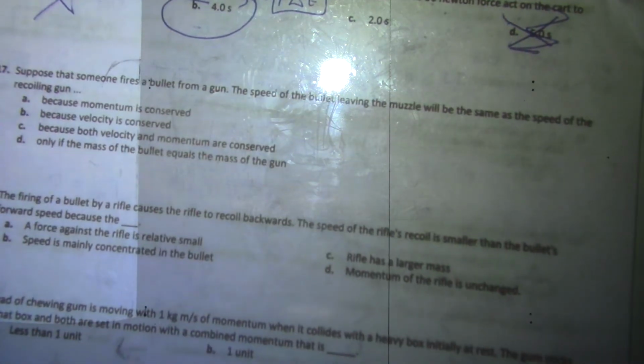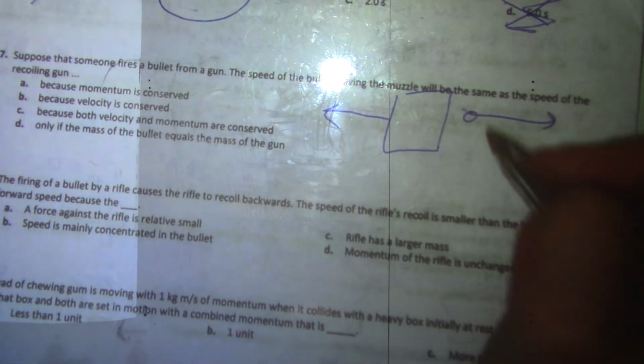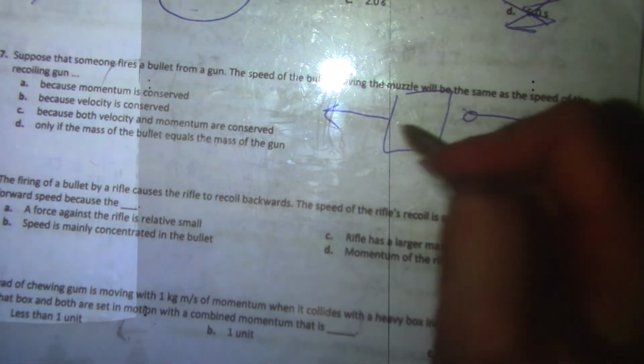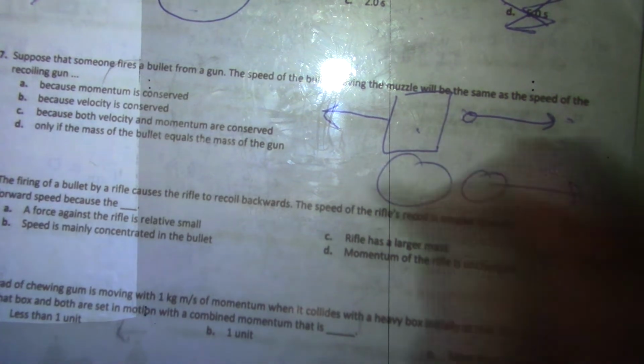Alright, suppose someone fires a bullet from a gun. The speed of the bullet leaving the muzzle will be the same as the speed leaving the gun. Not usually. Usually the bullet goes way faster than the gun. The only reason these would both go off at the same speed is if they were the same mass.